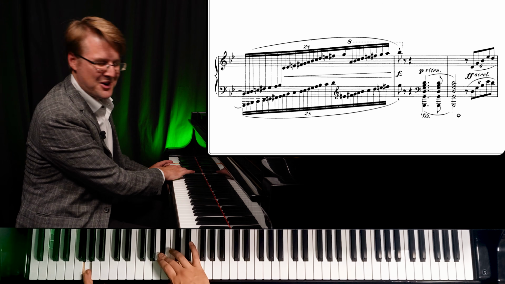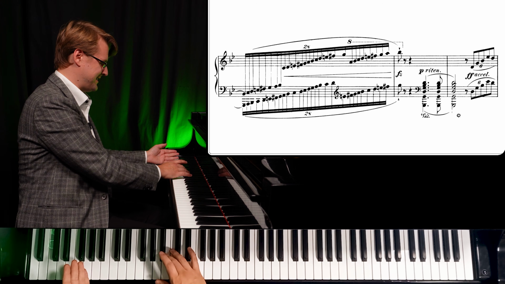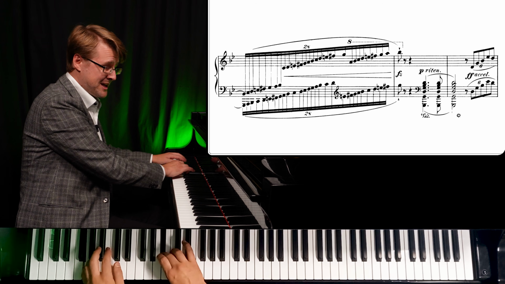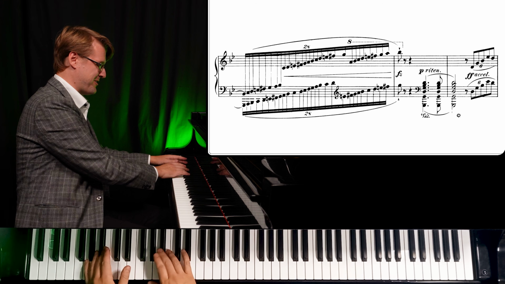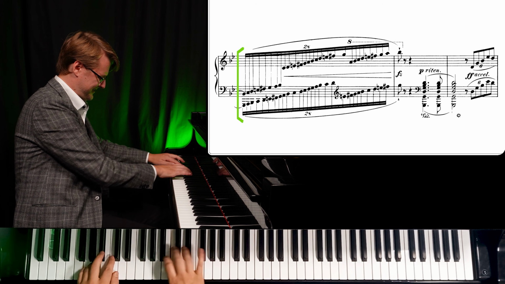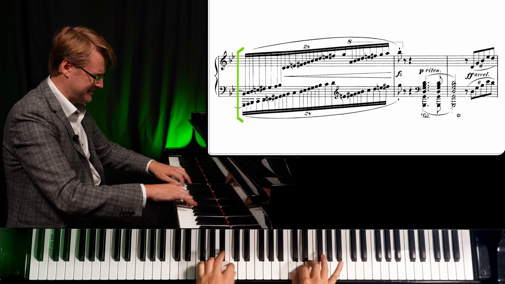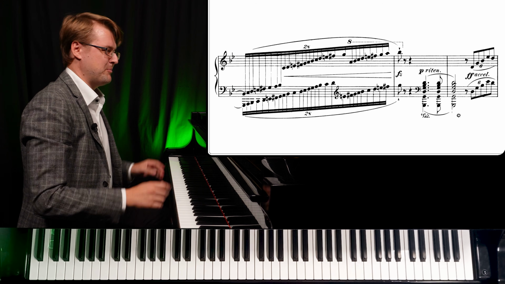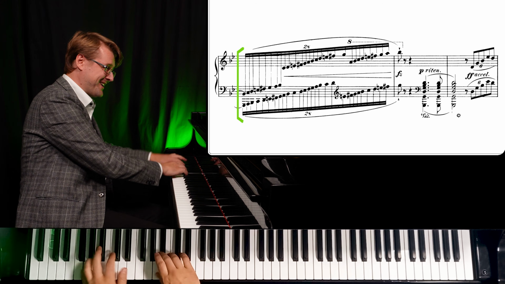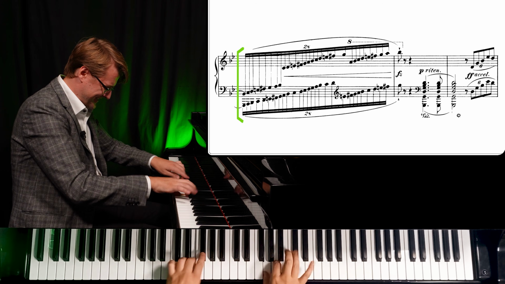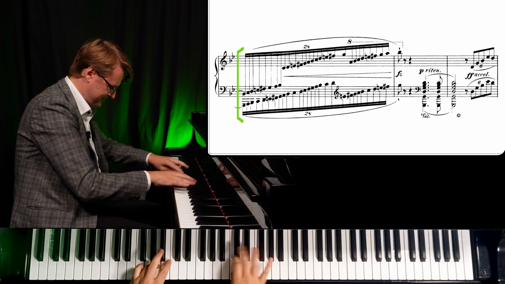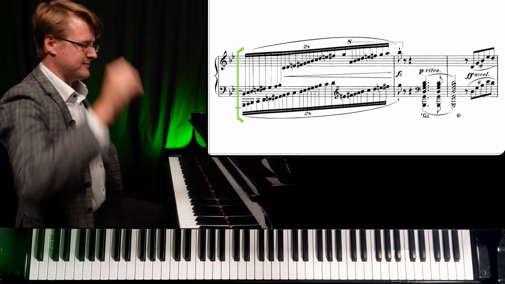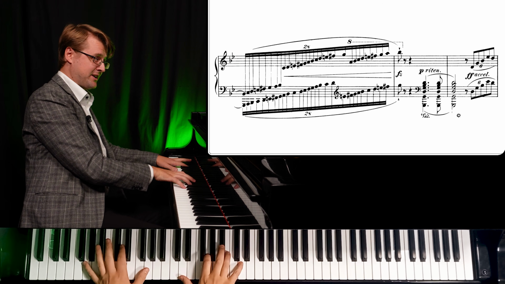Okay, this is the really hard one. Now it's in parallel 10th. Same scale, but now the melodic minor comes to life when you play it in thirds or tenths like this. But it should be like twice as fast. It's really hard. Something like that. Again, chords.